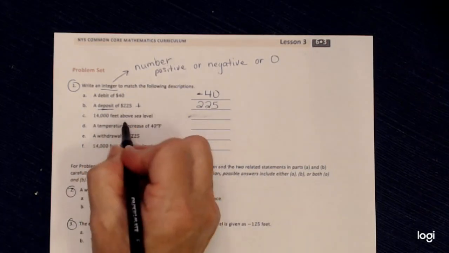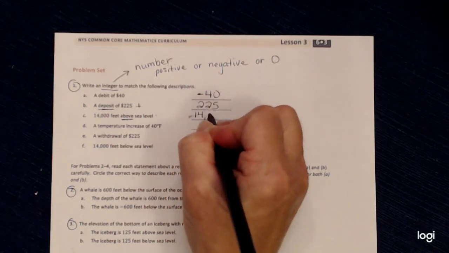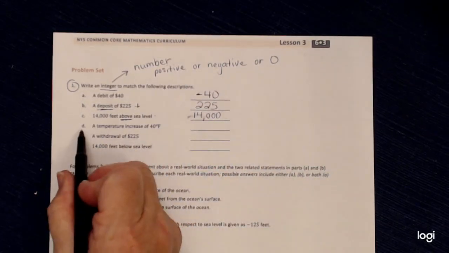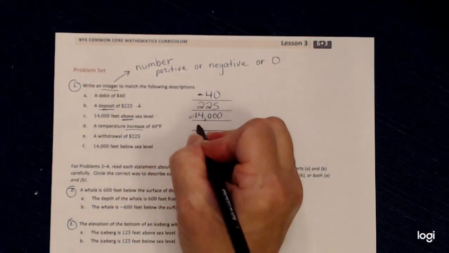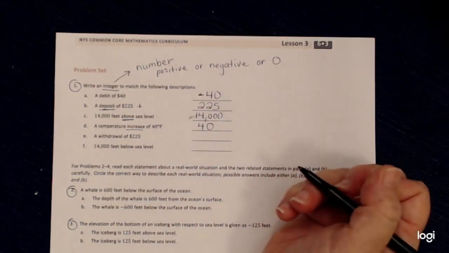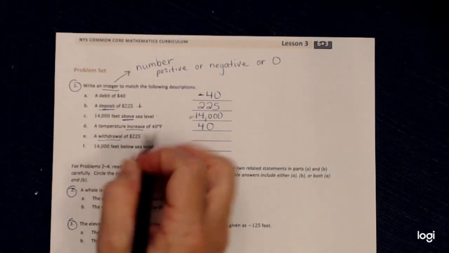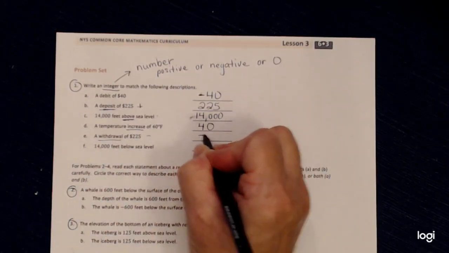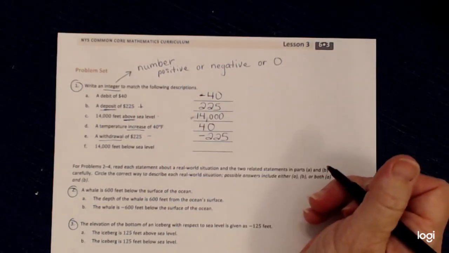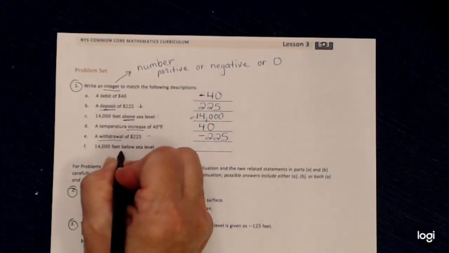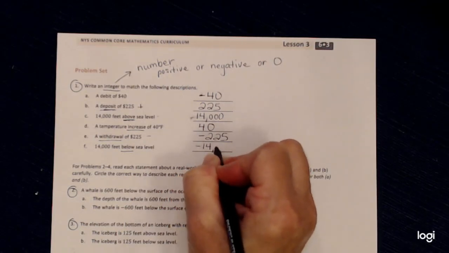C, 14,000 feet above sea level. Above is a positive thing, so you should have put a positive 14,000. D, a temperature increase of 40. Increase is another positive word, so we're going to put a positive 40. E, a withdrawal. If I withdraw money from my account, that's a negative thing, so we're going to put a negative 225. And the last one where you had to write your integer was 14,000 feet below. The hint is below. Below is a negative word, so I'm going to write negative 14,000.